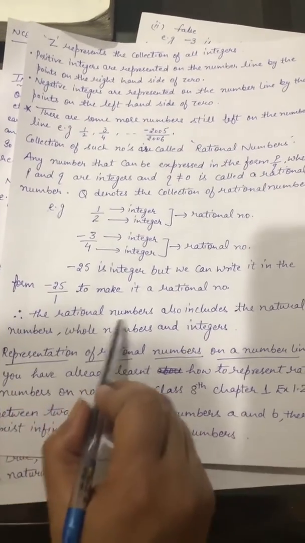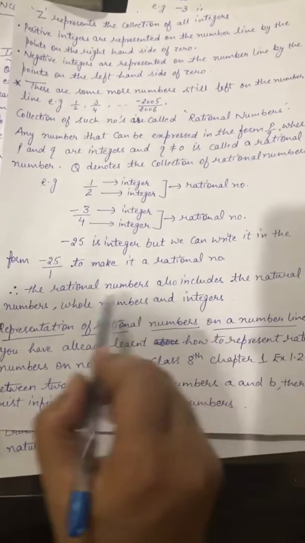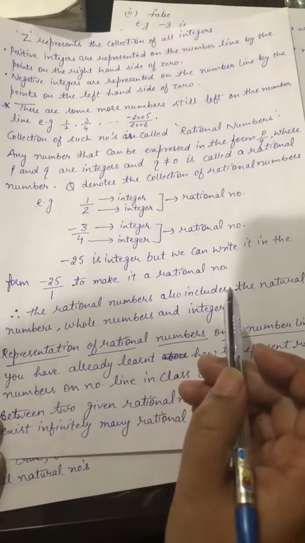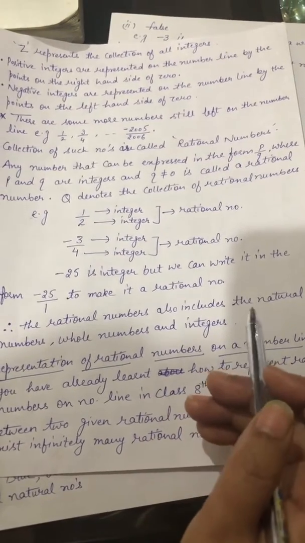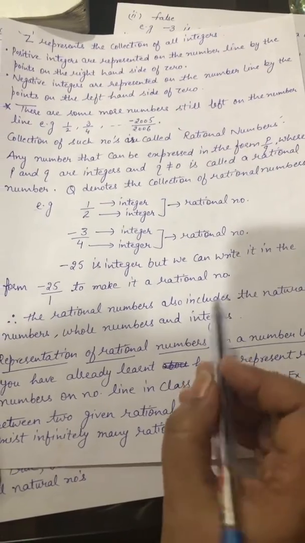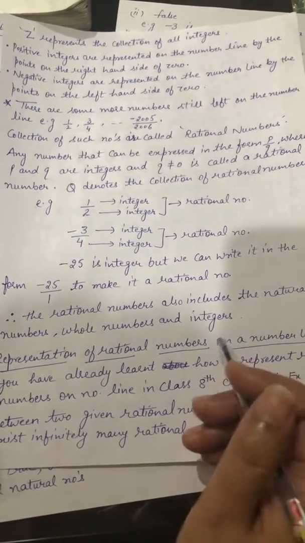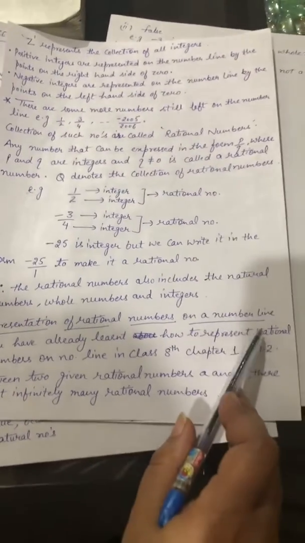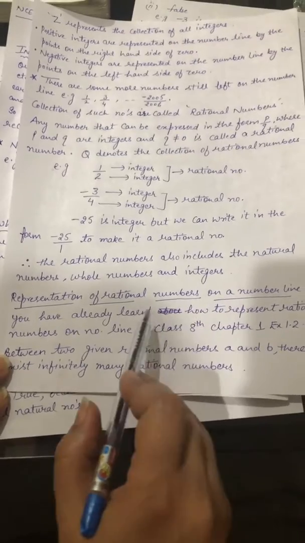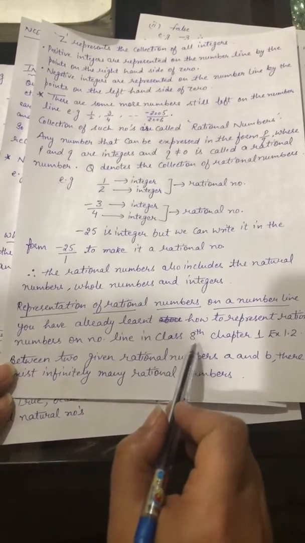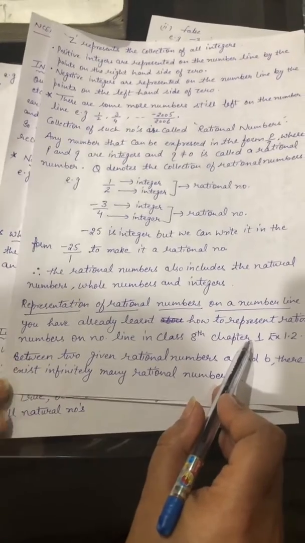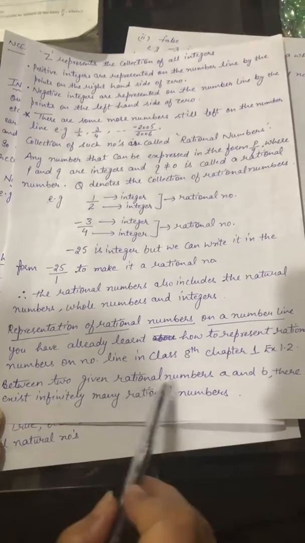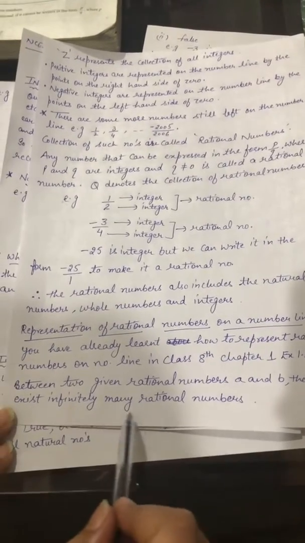Therefore the rational numbers also include the natural numbers, whole numbers and integers. For example, we can take a whole number or natural number 2. We can write it in the form 2 by 1, P upon Q form. So it is also a rational number. Next is representation of rational numbers on a number line. You have already learned how to represent rational numbers on the number line in your previous class, chapter 1 rational numbers, exercise 1.2. Now you know, between two given rational numbers A and B, there exist infinitely many rational numbers.